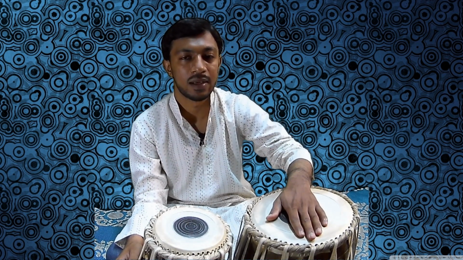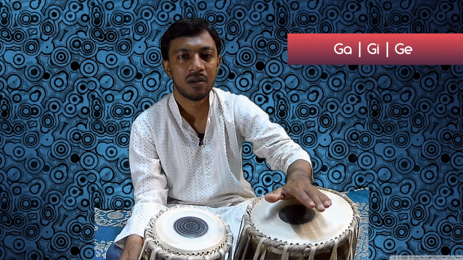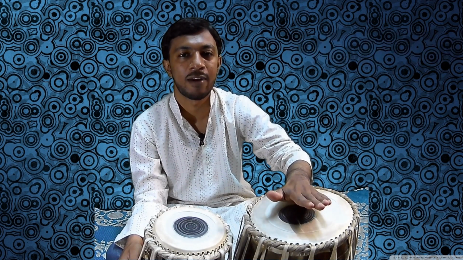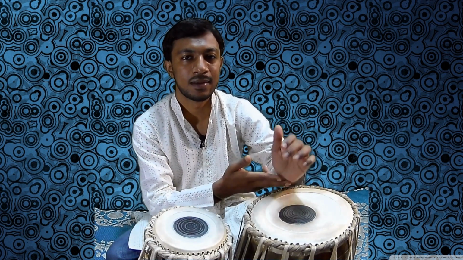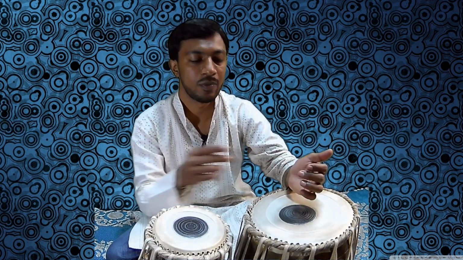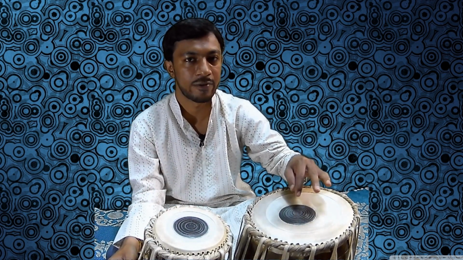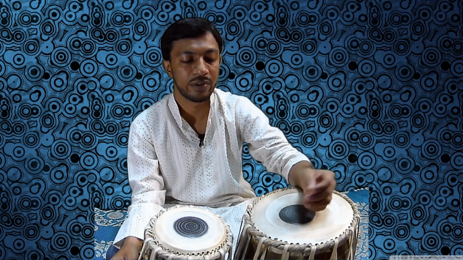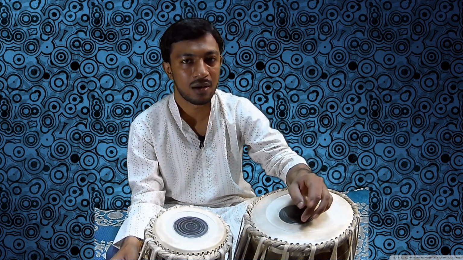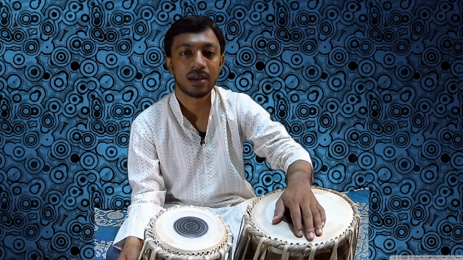By playing like this, we'll be getting the akshara K. Next akshara on dagga is G, Gi or Ge, which is played just like K, but instead of keeping the hand flat and hitting on the dagga, we have to curve the left hand and place the peripheral region of the palm just before the Shahi of the dagga and hit with the fingertips on the Maidan of the dagga. So we'll get a sound like this.